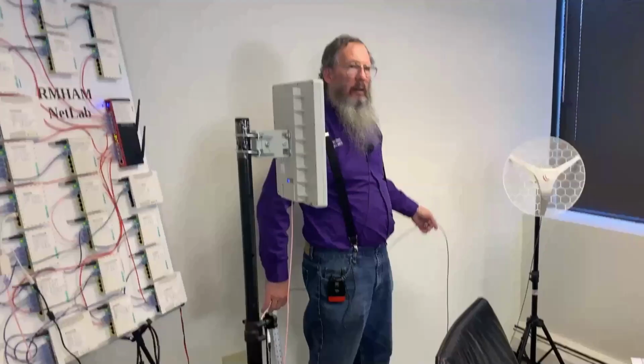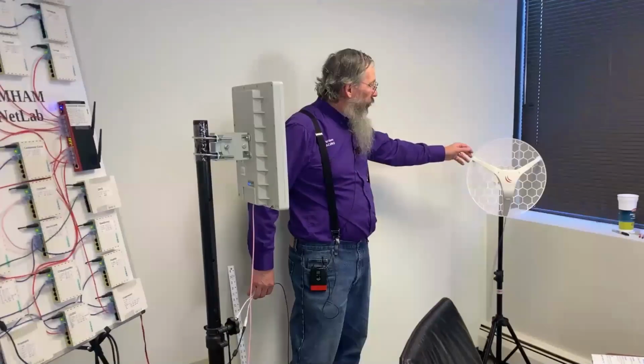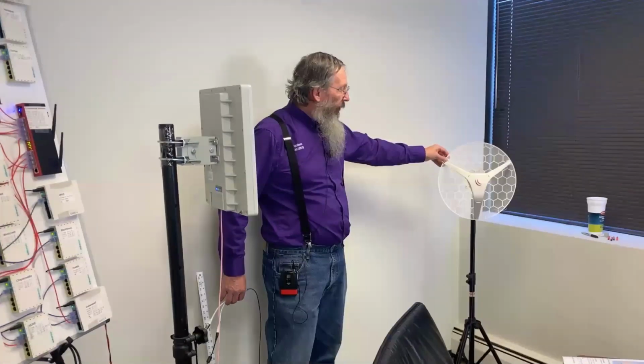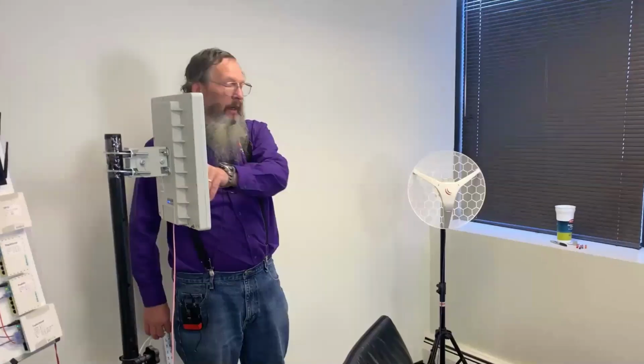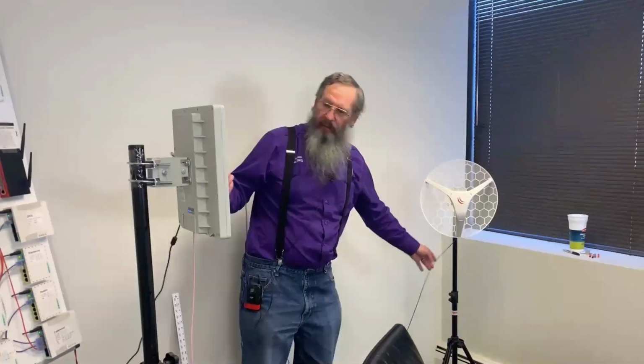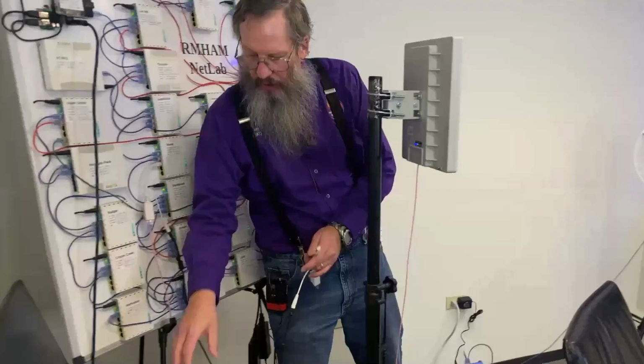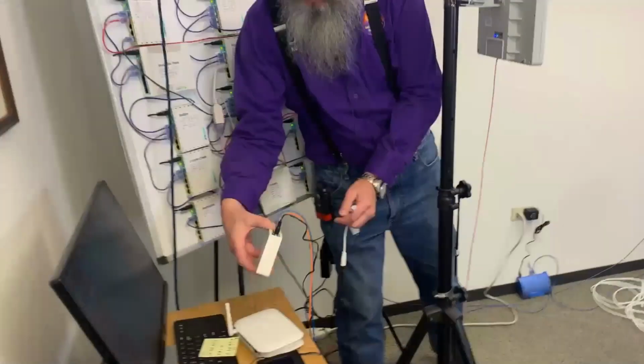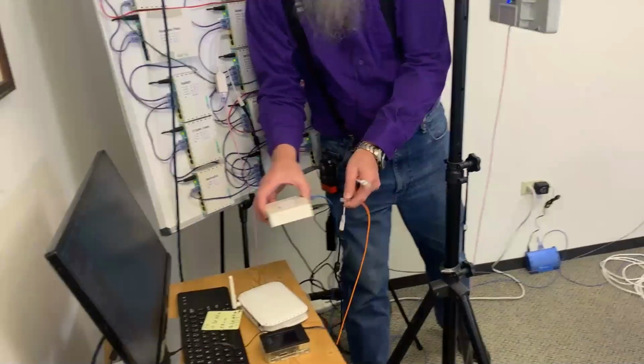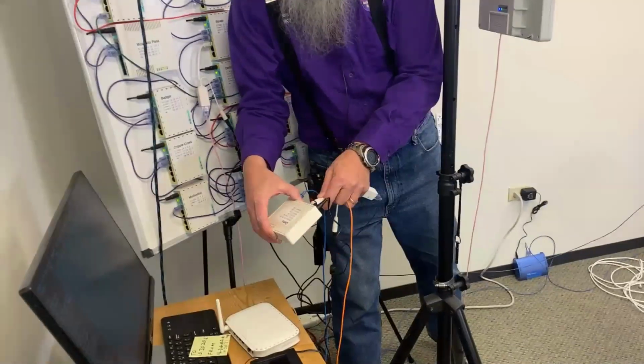And so this device is now going to slave to this one. And I'm going to take the purple cable that comes out of it and replace the orange wire with that.